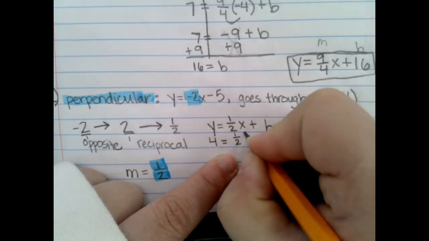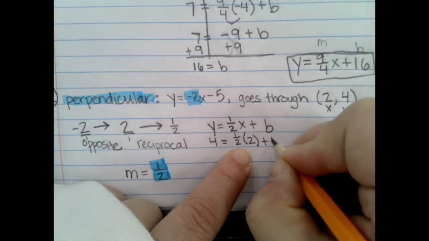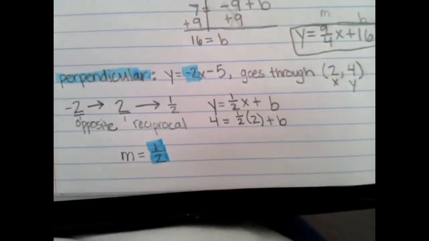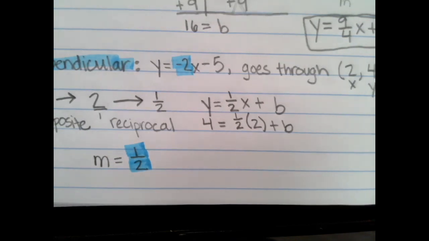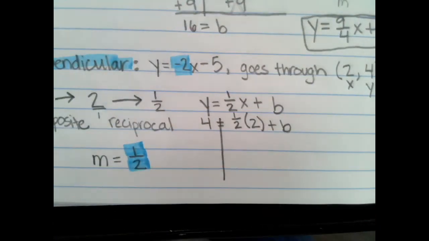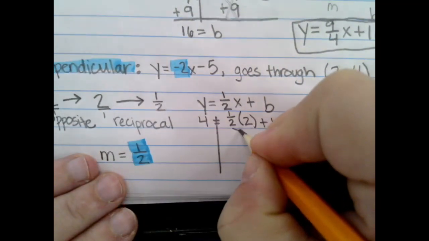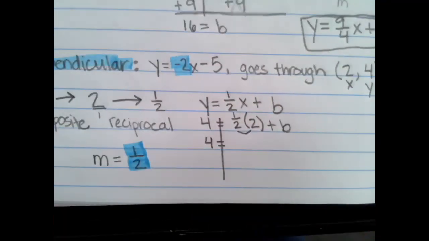1/2, what's our x? 2 plus b. And our goal is to find out what is b. So we're going to solve that equation. Before I solve, I do need to simplify. So I'm thinking what's half of 2? If you want to use a calculator, you can. Half is usually easier because we're just thinking what's half of. Half of 2 is 1.